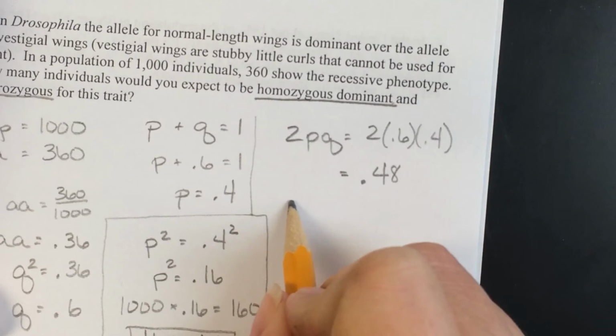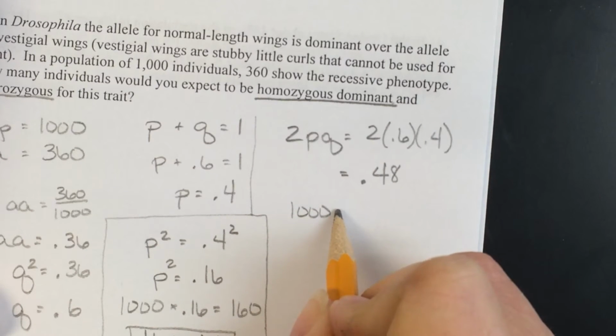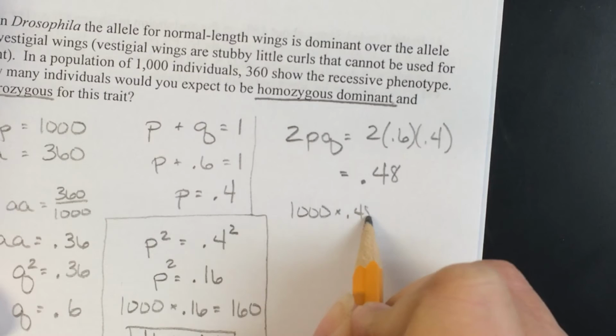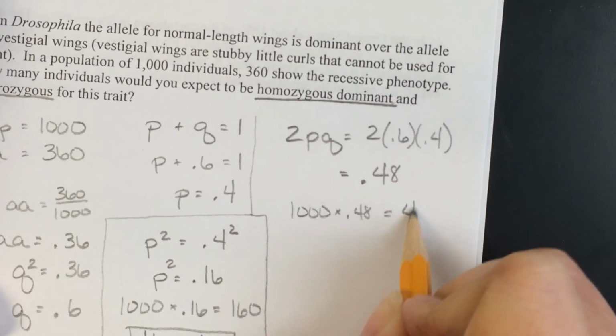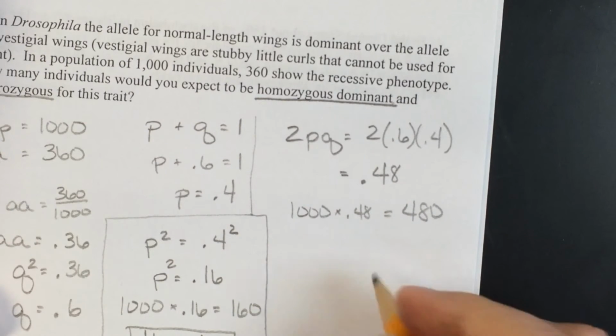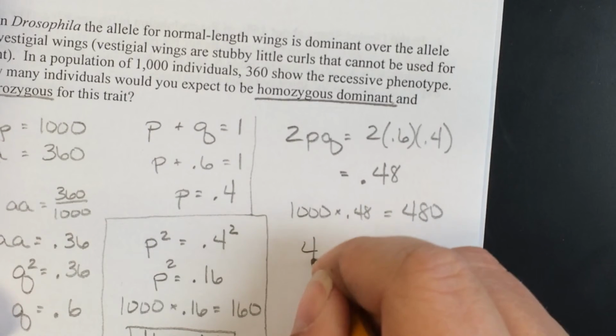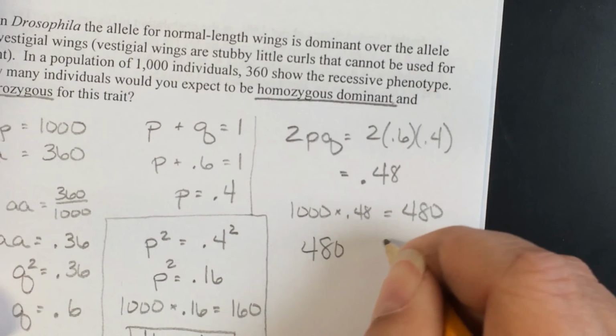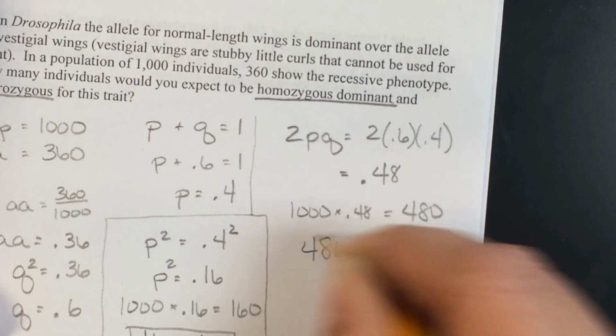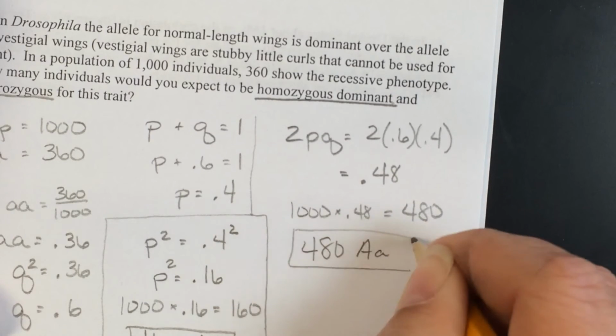So let's find out how many individuals. We're going to take 1,000 times 0.48, and that is 480. So our final answer here is 480 heterozygous individuals in the population.